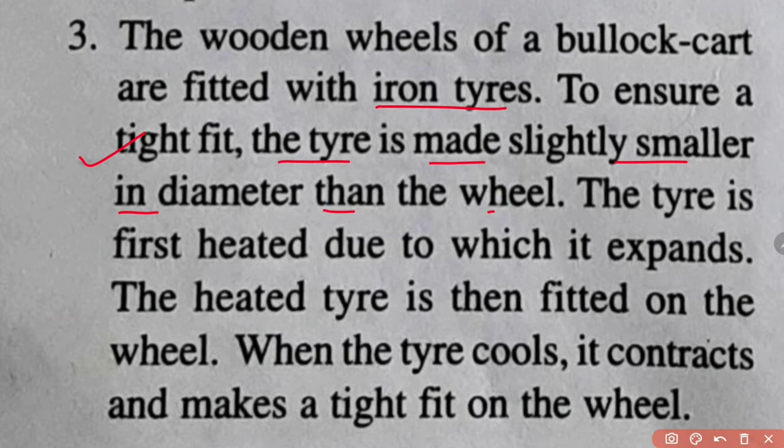So how to fit it? The tire is first heated, due to which it expands. The heated tire is then fitted on the wheel. When the tire cools, it contracts and makes a tight fit on the wheel. Okay, let's try to understand this also.